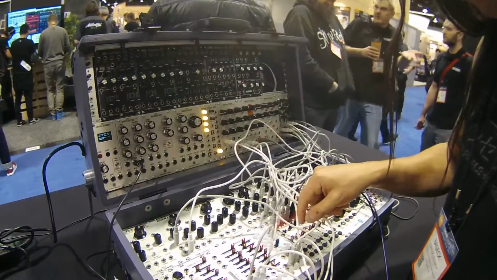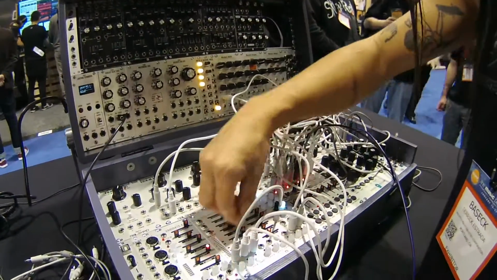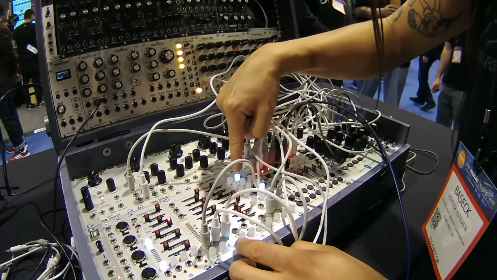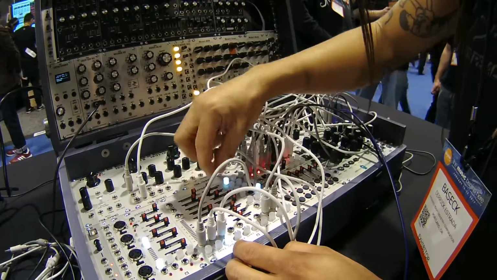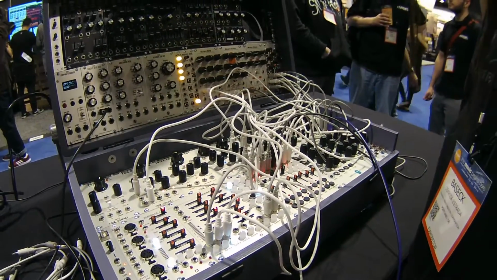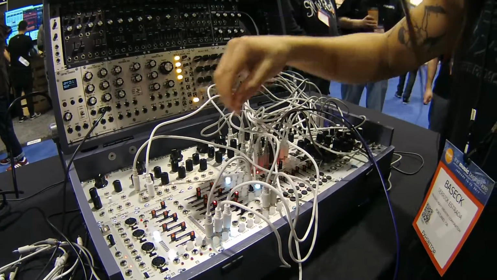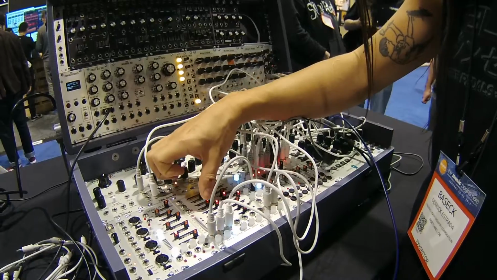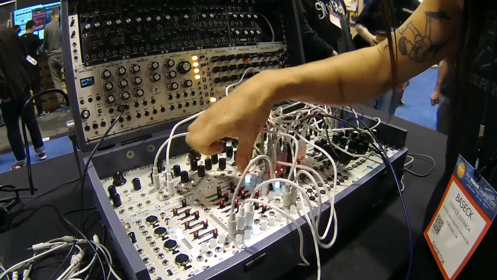So now I'm going to go to gate 3, and I'm going to add some snare drums on the 5 and the 13. And then we can get some snare rolls. We'll put the same thing, low probability with some repeats.